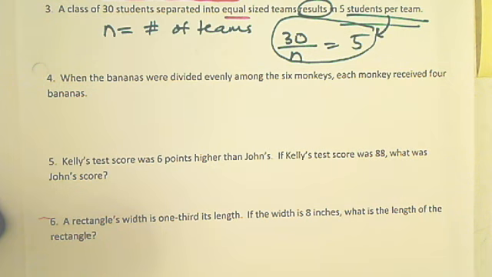Identify the x. Write down what x means, or whatever number or letter you're using. Identify the variable. It makes it a lot easier.